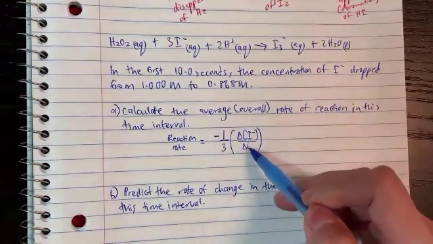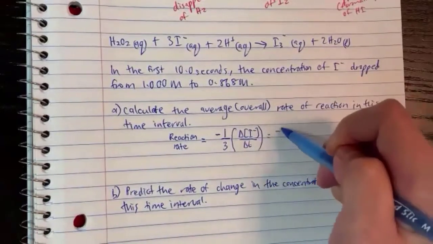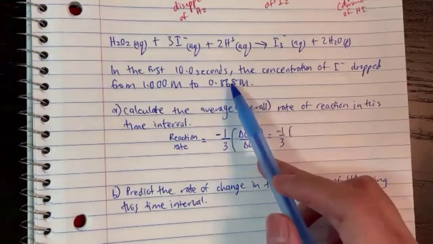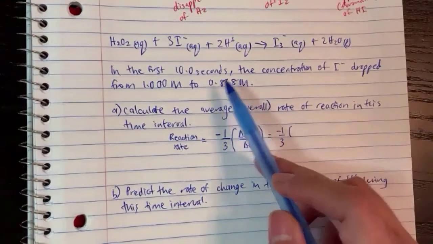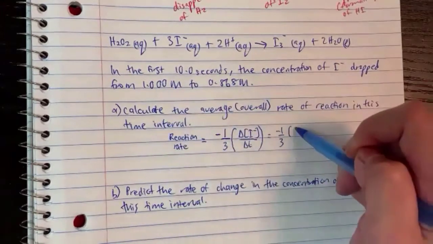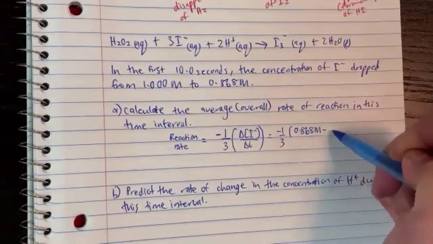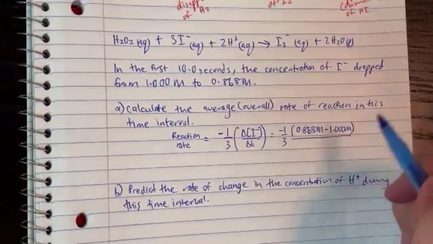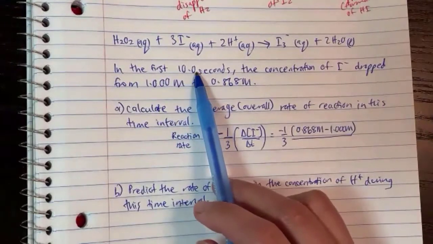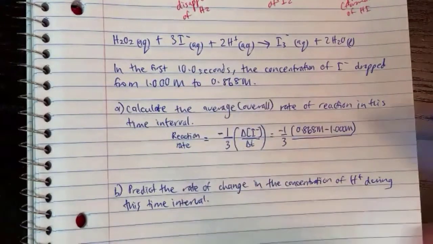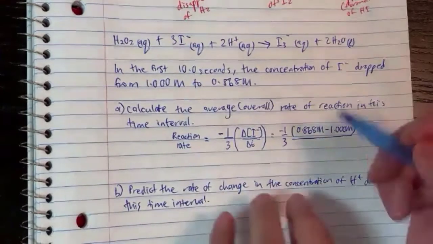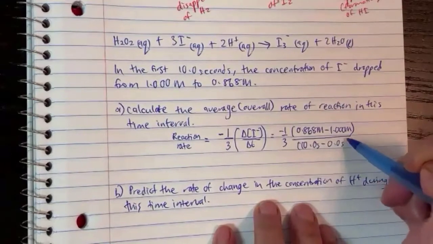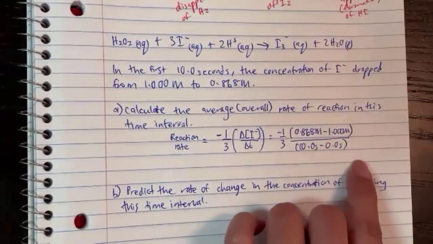Now let's go ahead and plug in these values. So I'm going to rewrite on the side, negative 1/3. What's my change in concentration? So what's my final concentration? It's that one. It's final minus initial, okay? So 0.868 minus 1.000. And then what's my time difference? My final time is 10 seconds. My initial time is 0 seconds because you start in the first 10 seconds, you start at 0, you go to 10, okay? So it'll be 10 seconds minus 0 seconds. So the answer on the back side will be 10 at the bottom.